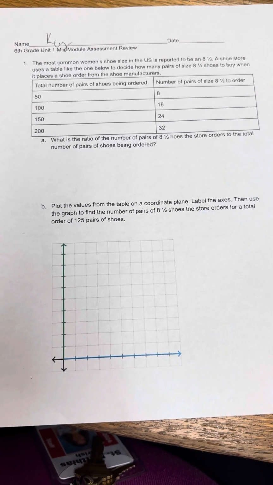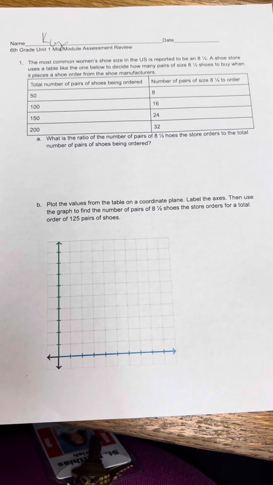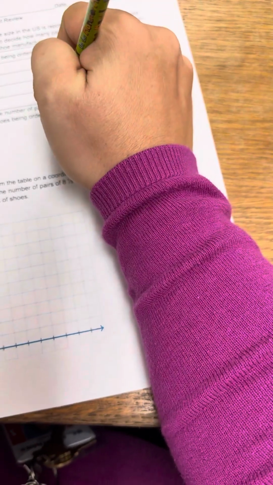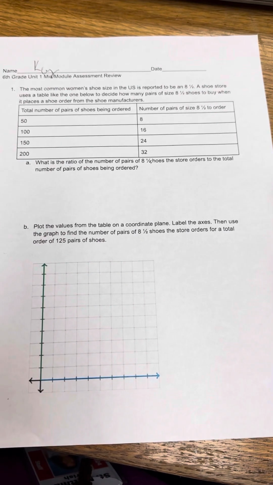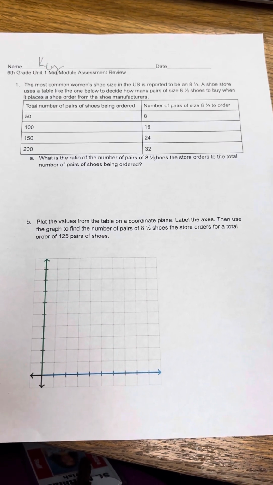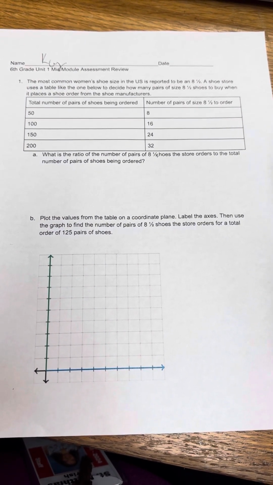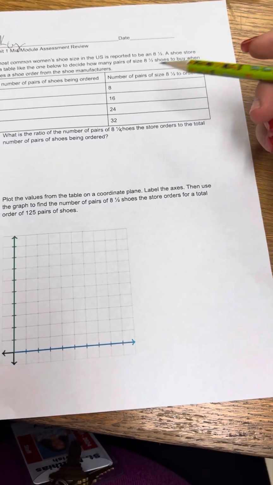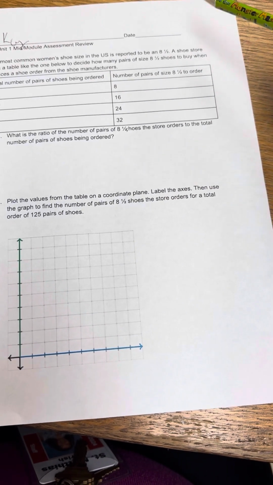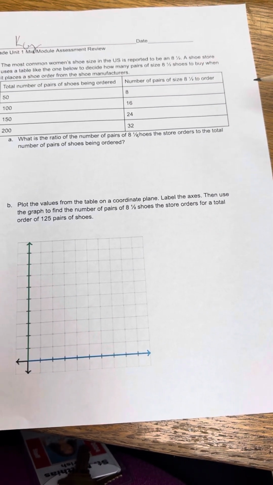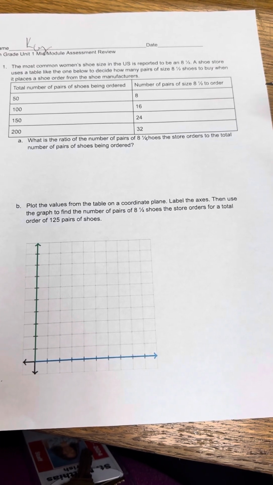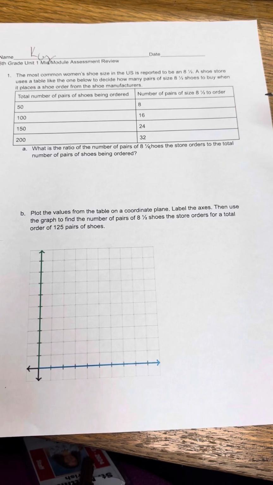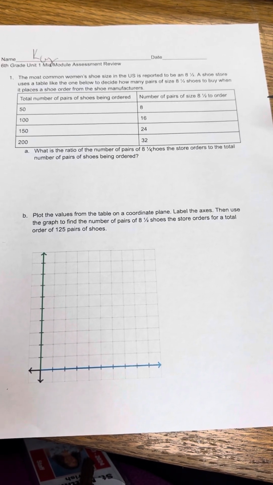Number one says the most common women's shoe size in the U.S. is reported to be an 8.5. A shoe store uses a table like the one below to decide how many pairs of 8.5 shoes to buy when it places a shoe order from the shoe manufacturers. So we have our total number of shoes and then the numbers of pairs of 8.5 that they're ordering. What is the ratio of the number of pairs of 8.5 shoes the store orders to the total number of pairs of shoes being ordered?